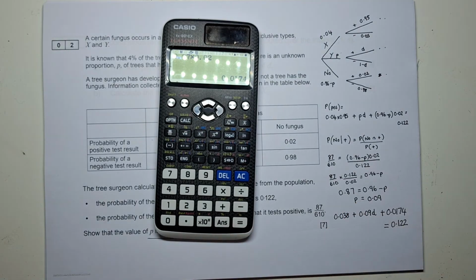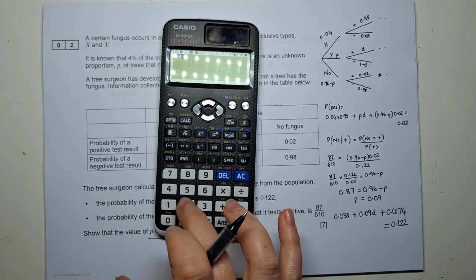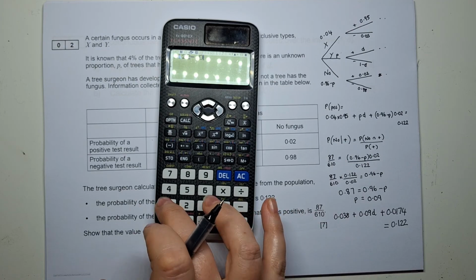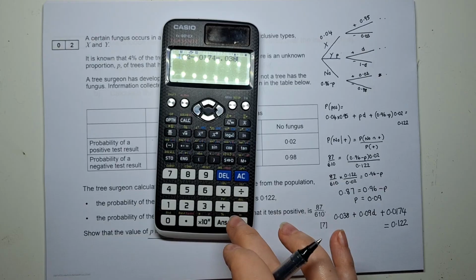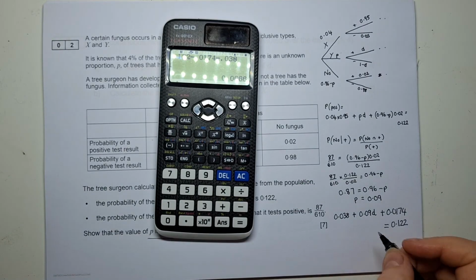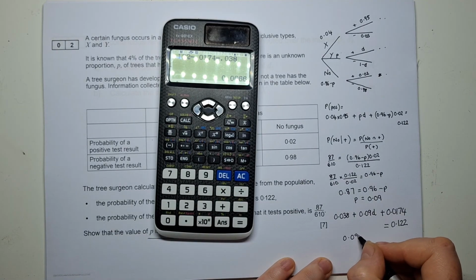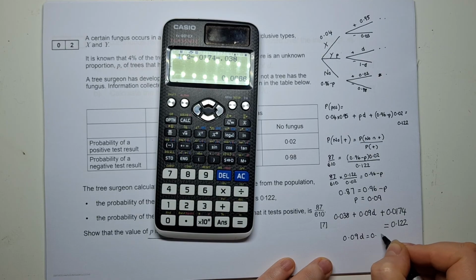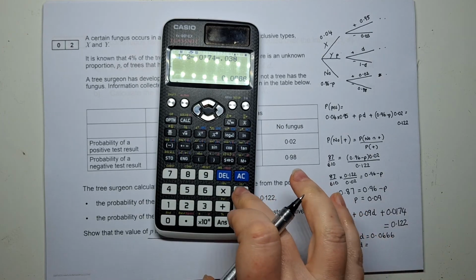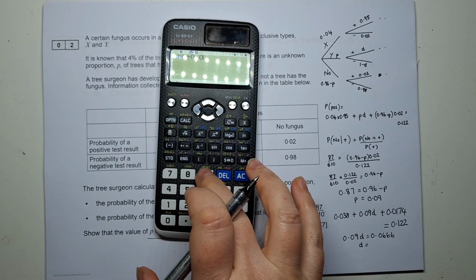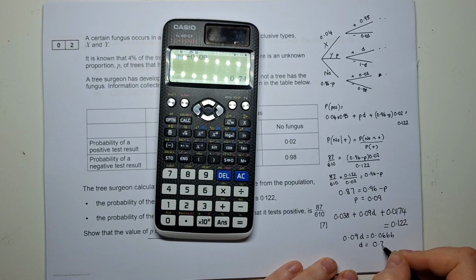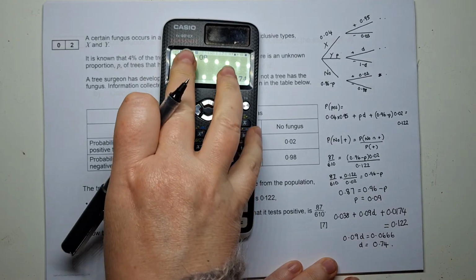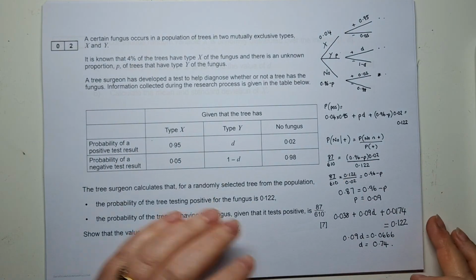So hop over our two decimals. That gives us 0.09D is 0.0666, and hopefully when we divide by 0.09 we'll get a decent answer for D. 0.74 sounds fine. Okay, and there we are.